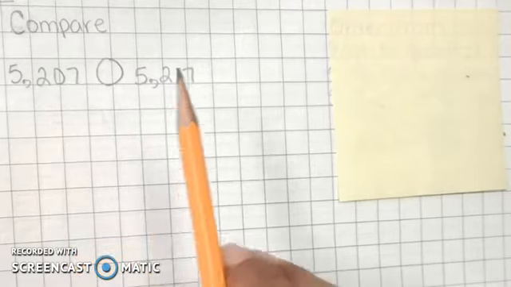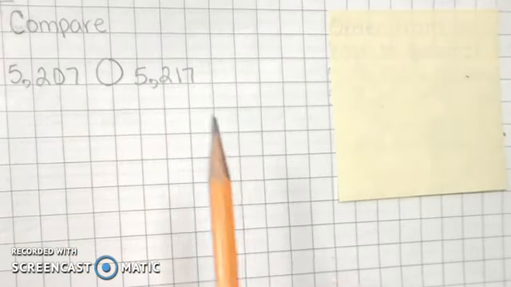Okay, for our first example problem, we are going to have to compare these two numbers, 5,207 and 5,217. Now I know, sometimes it's really easy to tell which number is greater. However, I'm going to show you the strategy that I want you to use when you're comparing numbers, because later we're going to have even bigger numbers and numbers with decimals. And later we'll even have to order numbers with a lot more digits in them. So please just follow the strategy so that you can learn the correct way to compare these numbers.